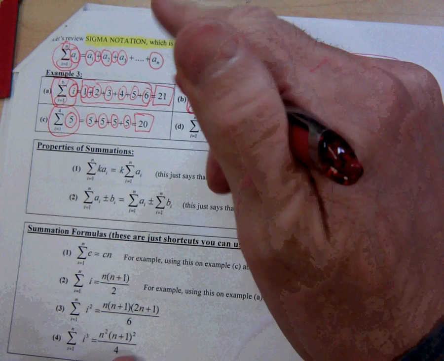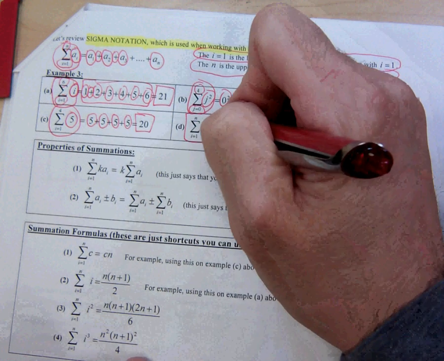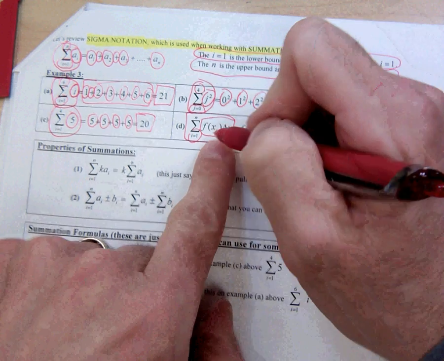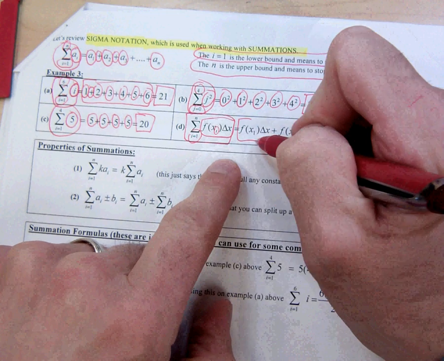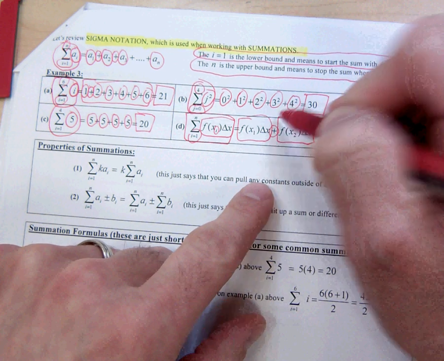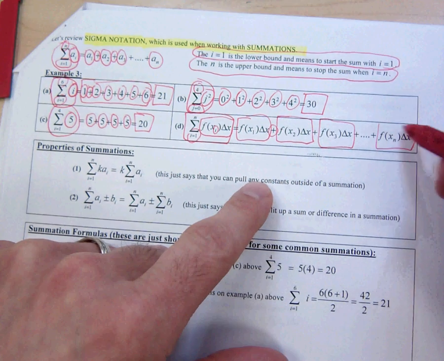Next one. All right, so this time my terms are going to look like this. So I'm going to start out with i equals 1, so I'm going to put a 1 there, and I get this. Then I'm going to add it to what I get when I make i equal 2, and then make i equal 3, and so on. And I'm going to stop when I hit i equals n.